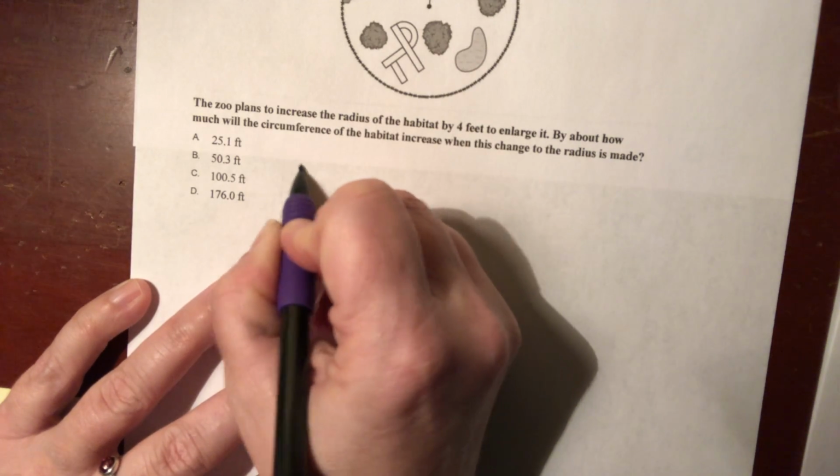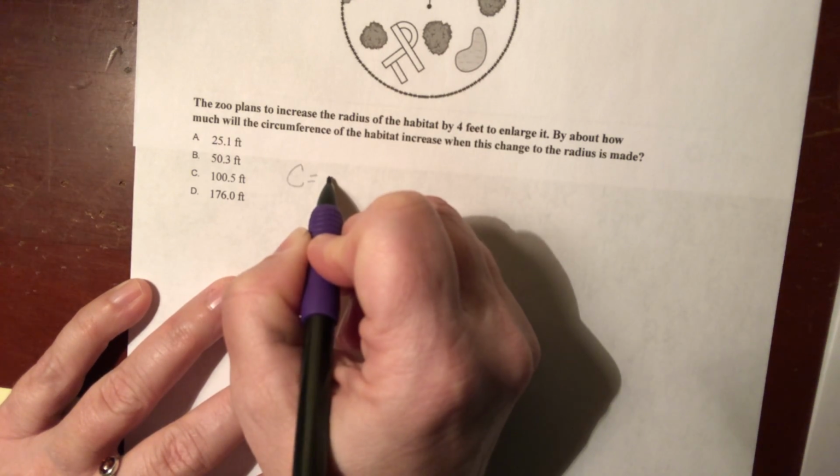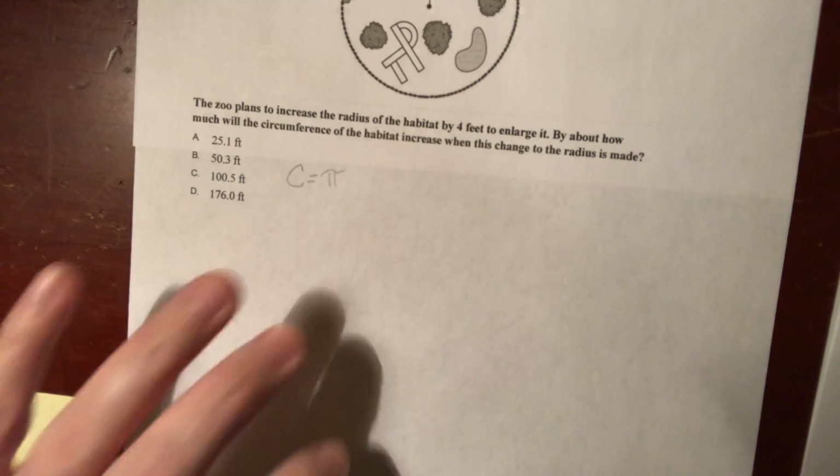So we need to do circumference equals pi, Max, what are you doing?